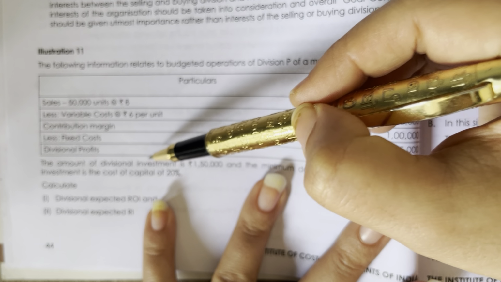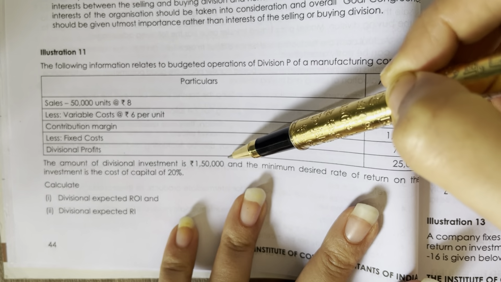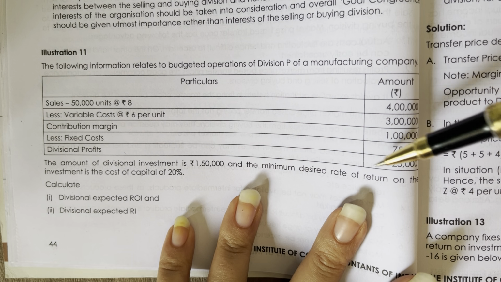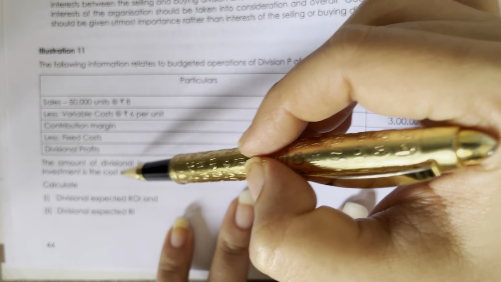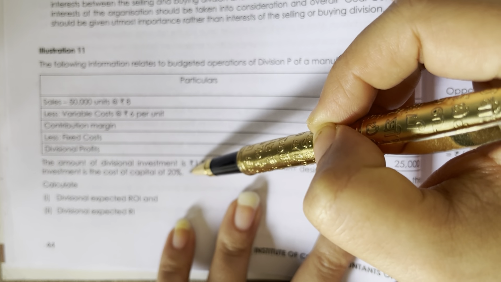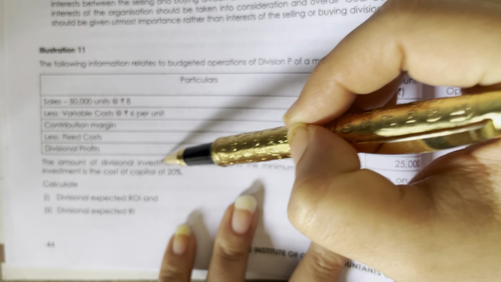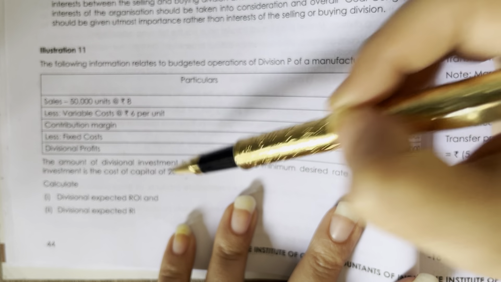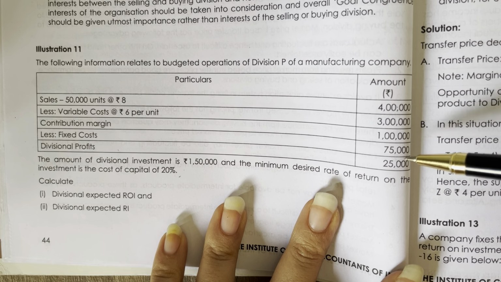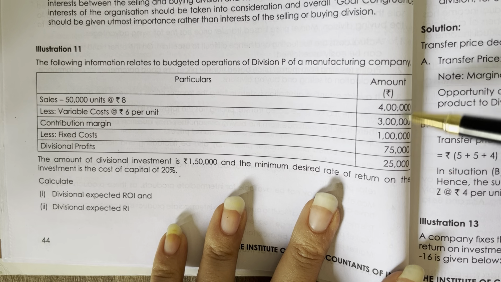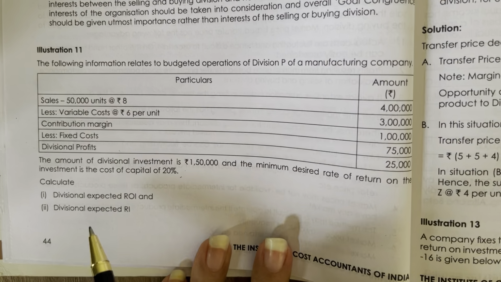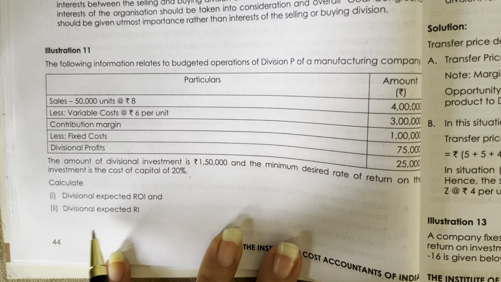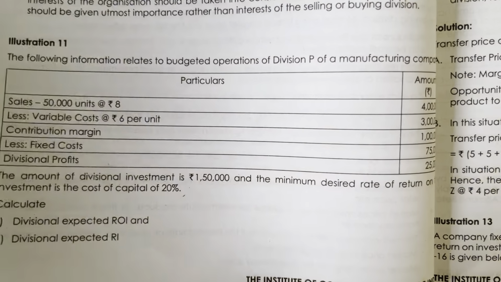The amount of divisional investment is rupees 1,50,000 and the minimum desired rate of return on the investment, which is the cost of capital, is 20%. So they have given me a divisional investment of 1,50,000. Cost of capital is 20%. Sales, variable cost, fixed cost and contribution details are given to me. Calculate divisional expected ROI and divisional expected RI.